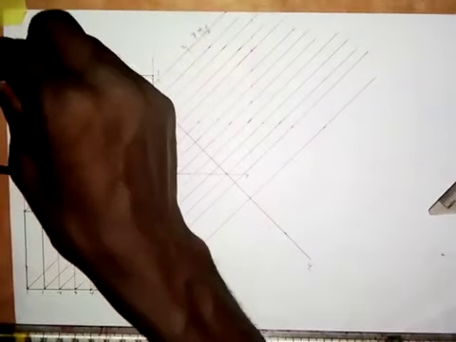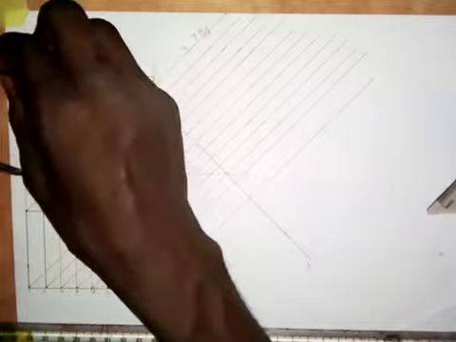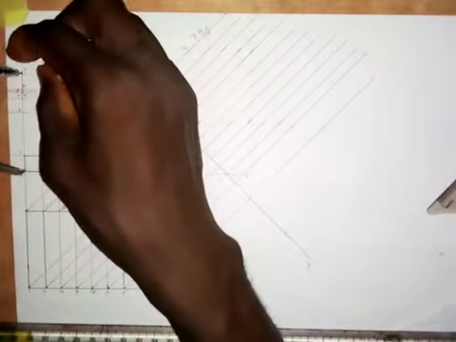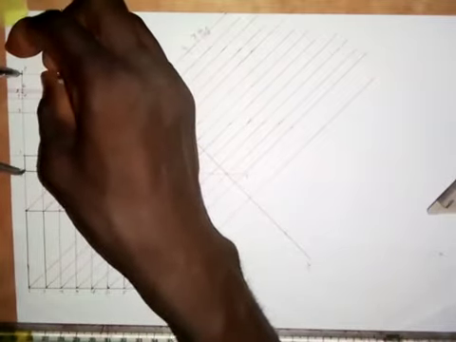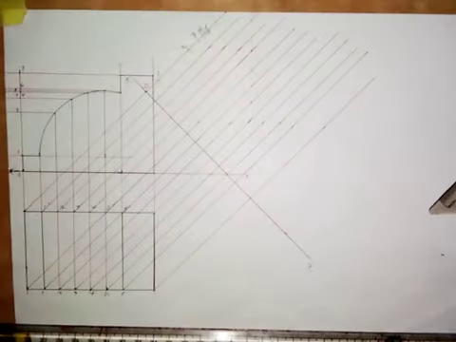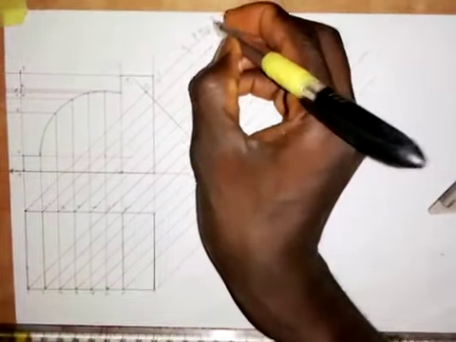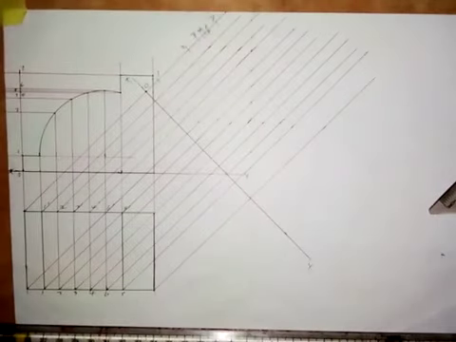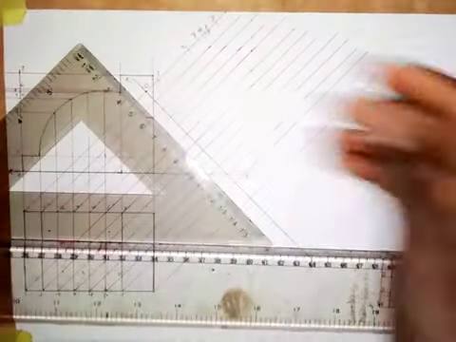So then from 0 to 7, you put our 0 here, and make an arc here. So this is point 7. All right, so now the next thing to do is to transfer this point to the other side.